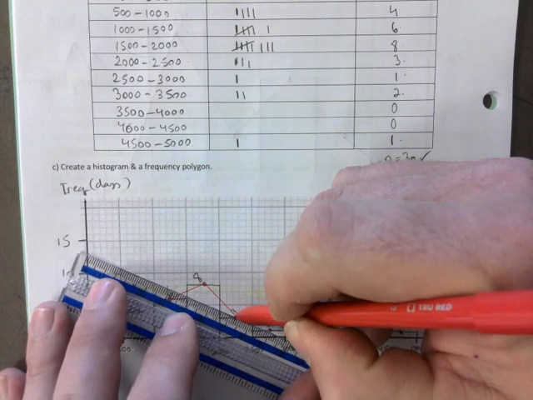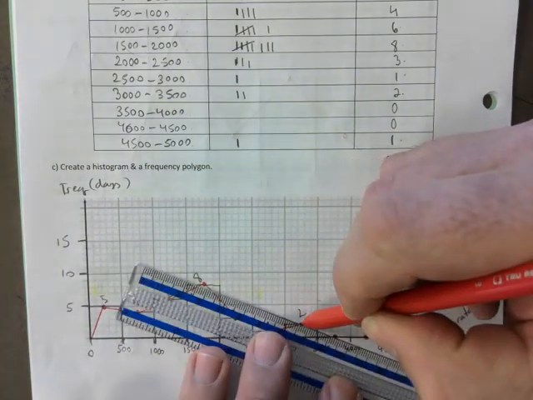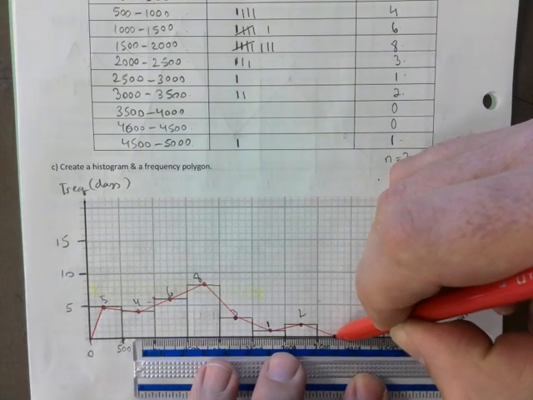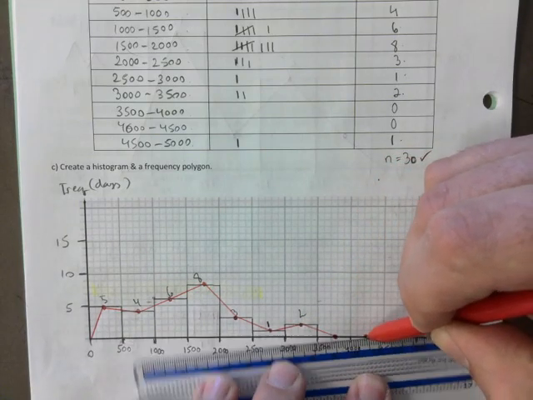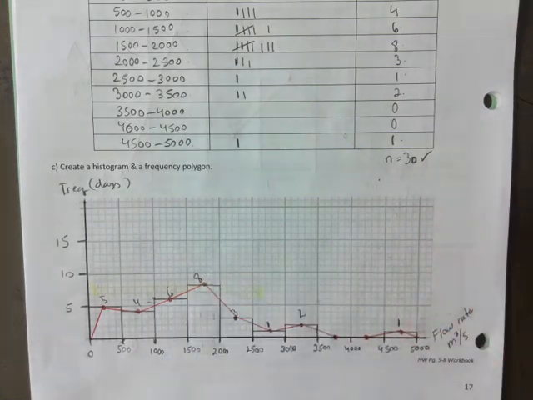This is the frequency polygon. Why is it a polygon? Because sometimes the shapes that result are polygons. Triangles and so forth. So there you have both.